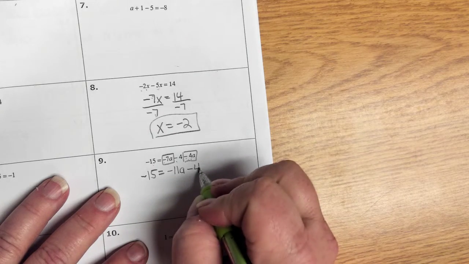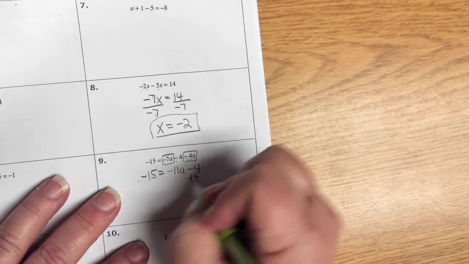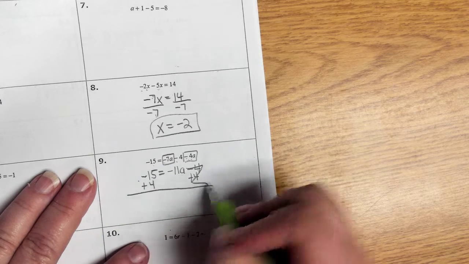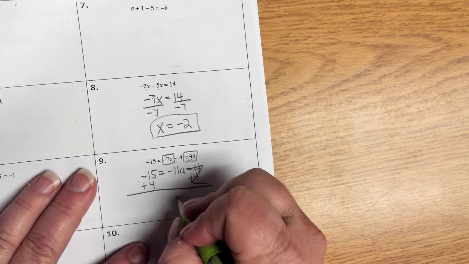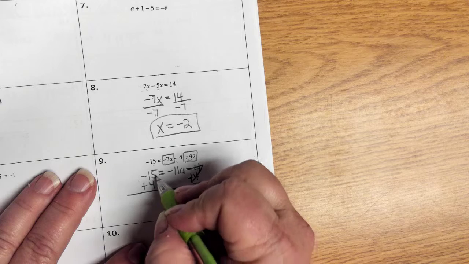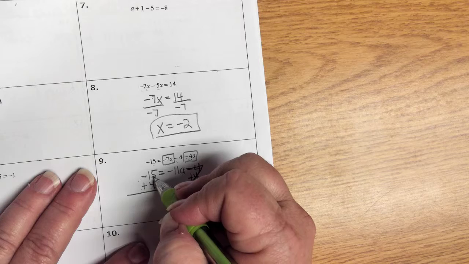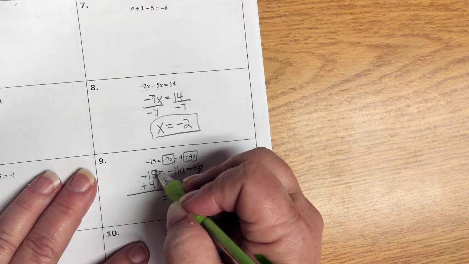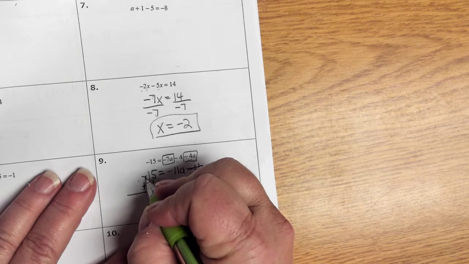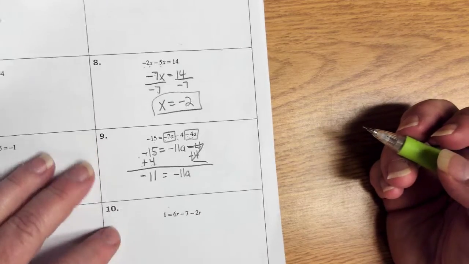Now I need to get this 4 over on this side with the 15. So I'm going to add 4 to both sides. That zeroes out this side, and I bring down my negative 11a is equal to negative 15 plus 4. Well, that's opposite signs, so I'm going to subtract. I take the larger, subtract the smaller. I end up with 11, and I'm going to keep the sign of the larger number. So negative 11.